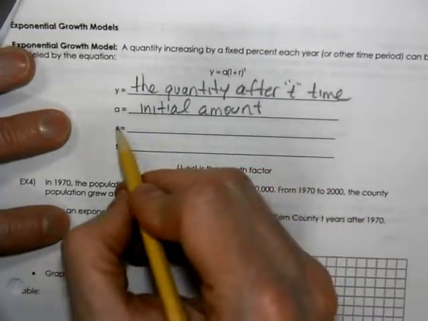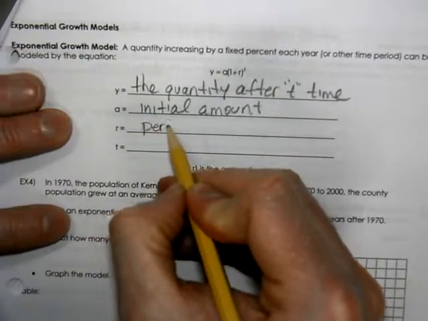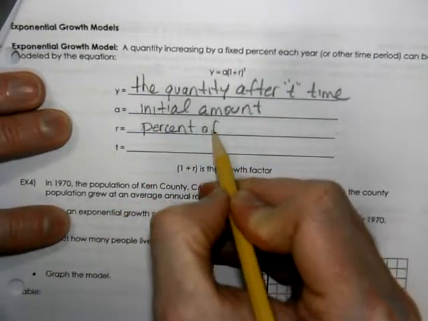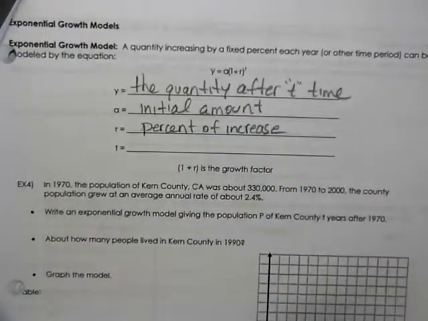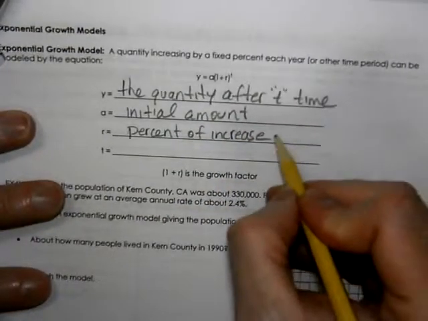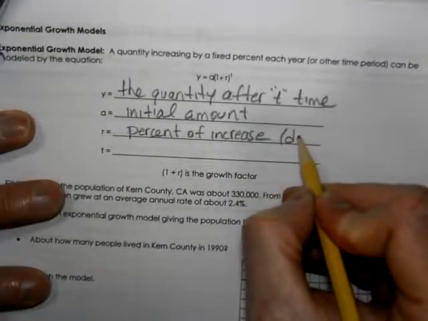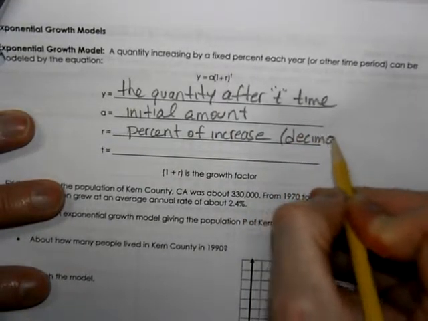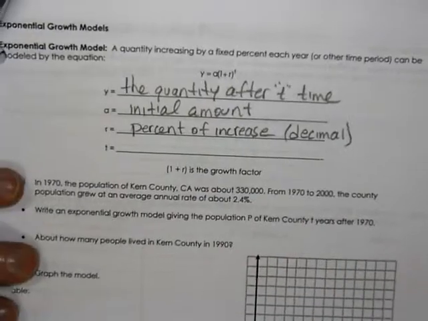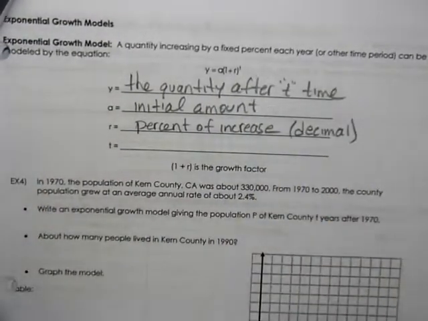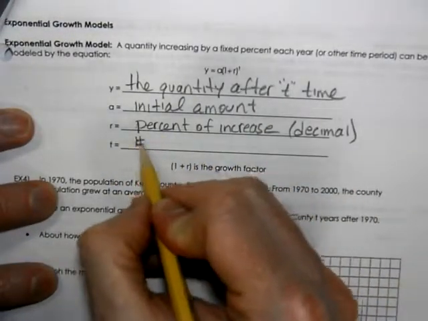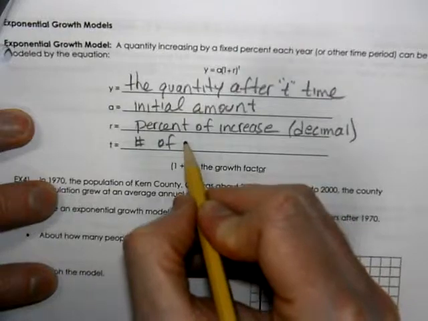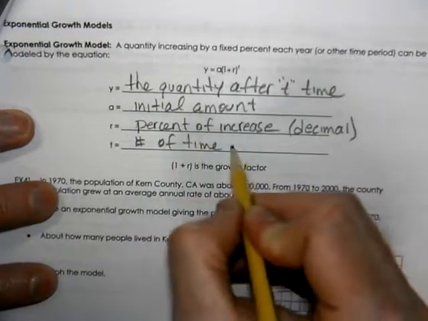The percent, the r value, is the percent of increase. Since this is growth, we know it's going to be increase compared to decrease. But we're going to write that percentage as a decimal. A lot of people have trouble remembering to switch that over to a decimal. And t, of course, is your number of time periods.